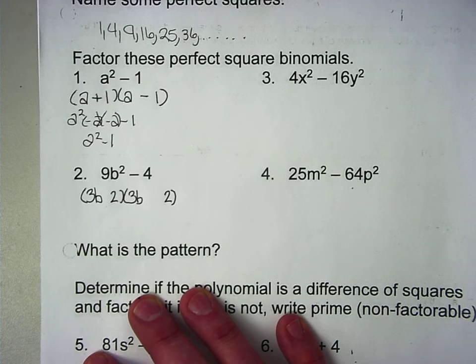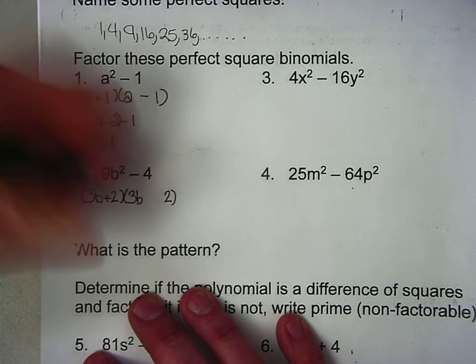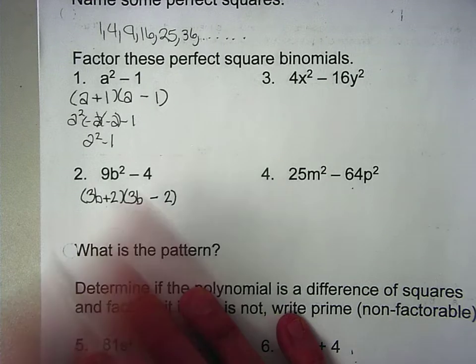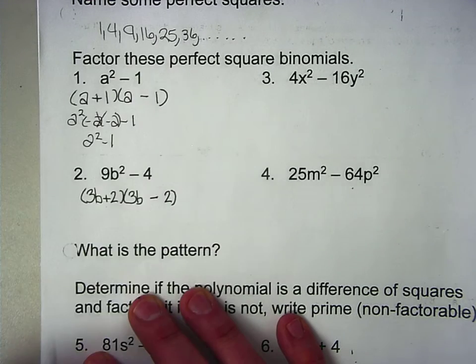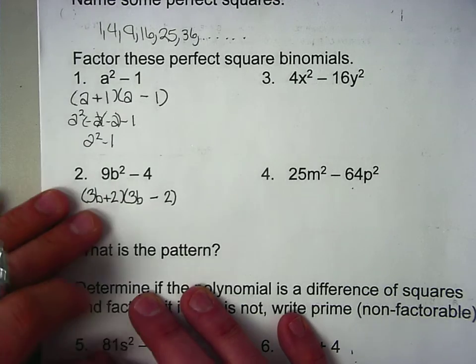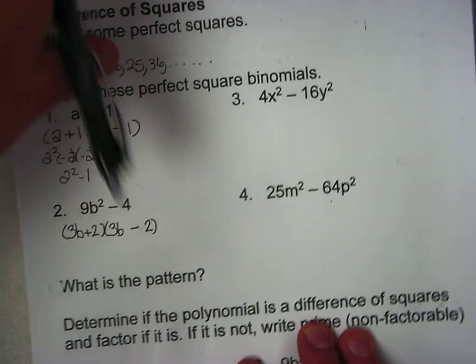But in order to get a negative 4, we would need a positive version of that last term and a negative version. You can then go ahead and use the distributive property again, FOIL, and you can get this. You can verify that you indeed have the original expression. Now let's work on number 3.